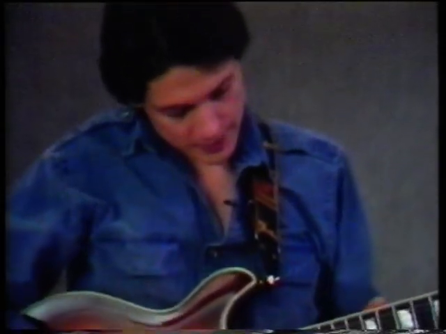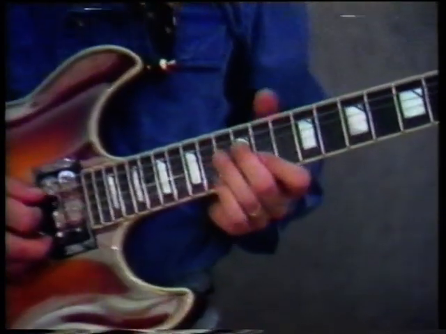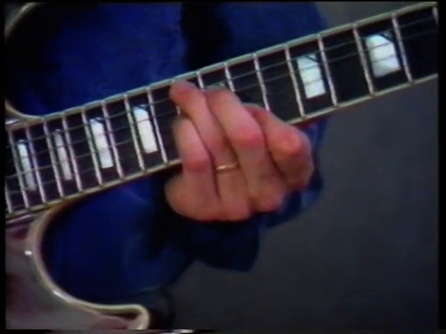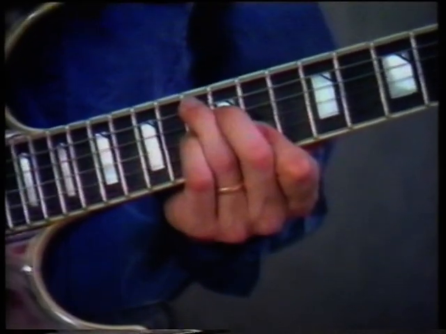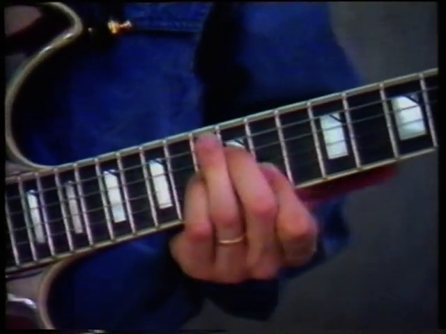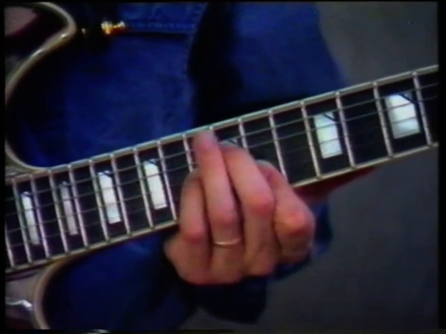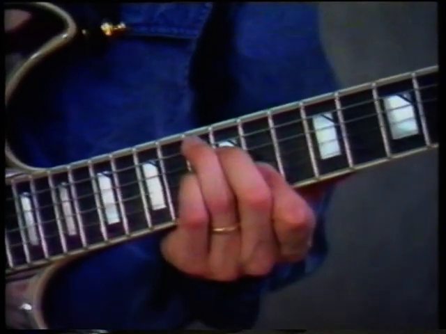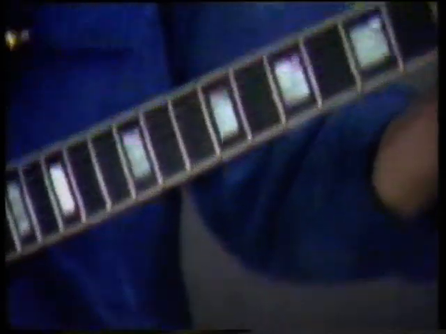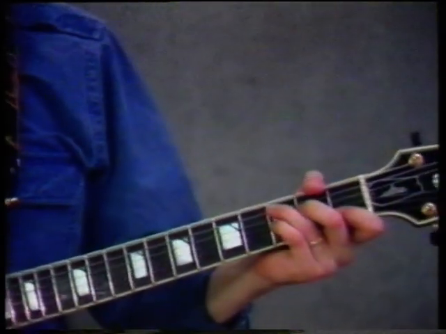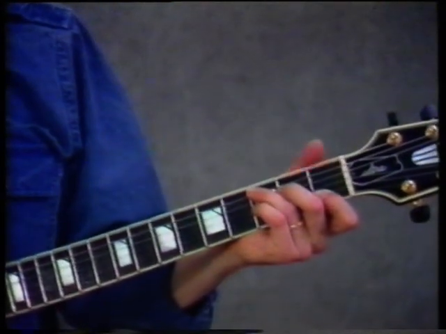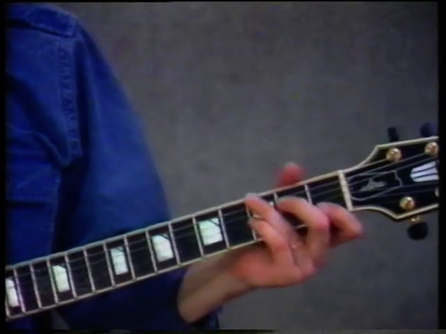So I want to show you a couple more voicings. The first being a B-flat 7. Now here's a standard B-flat 7 voicing. B-flat, D, A-flat, B-flat. Played like that. You probably have seen it before. Played in the key of C pretty often.